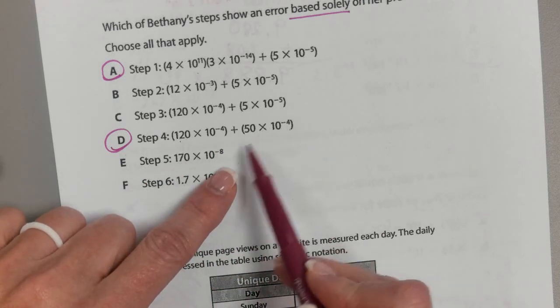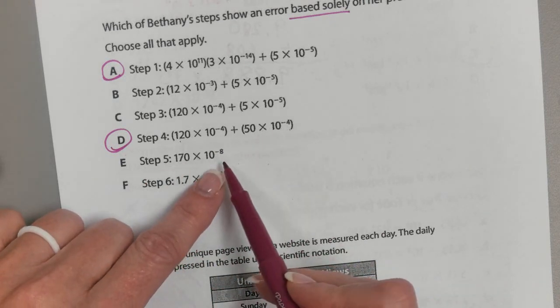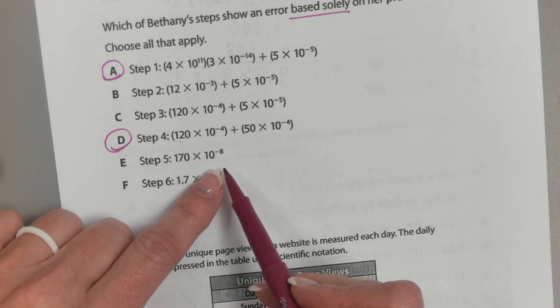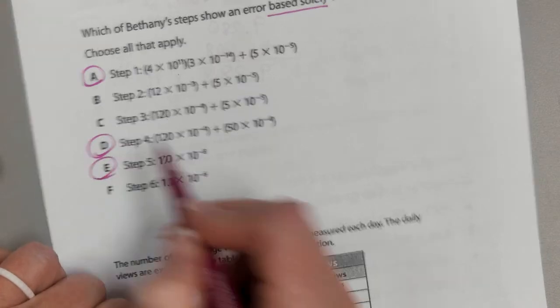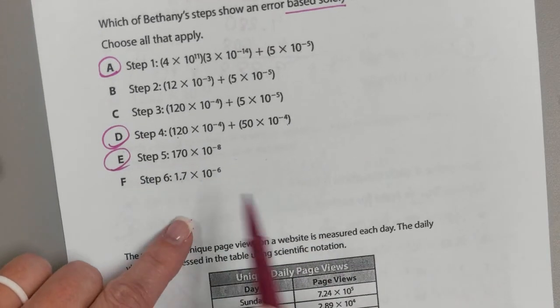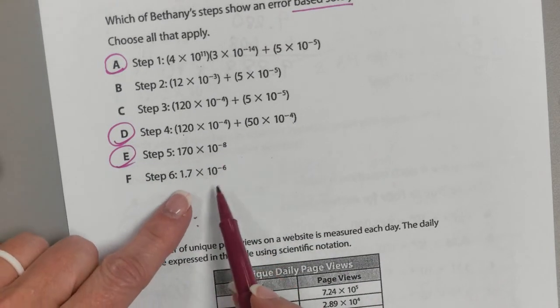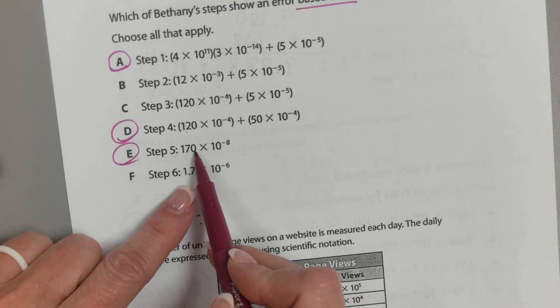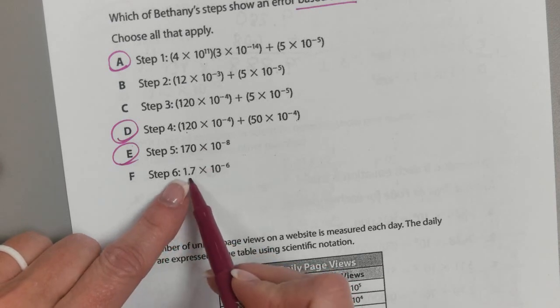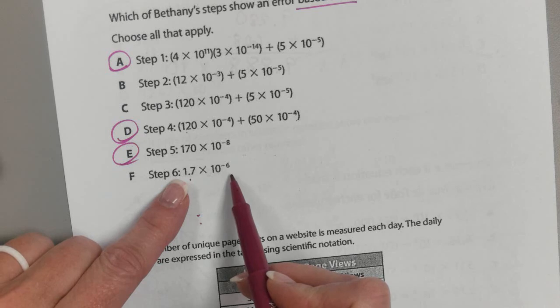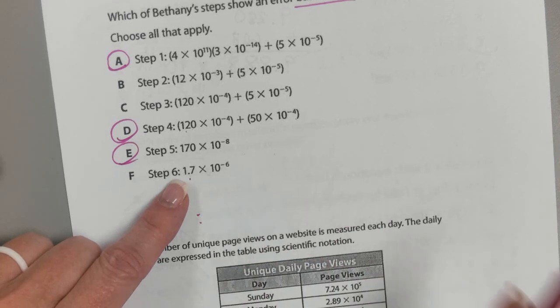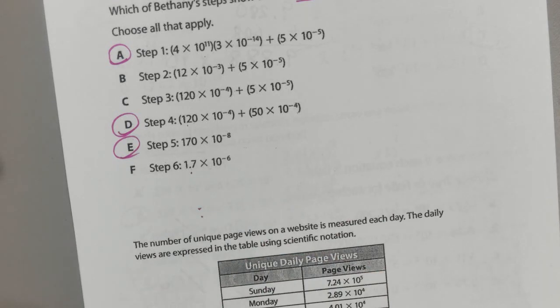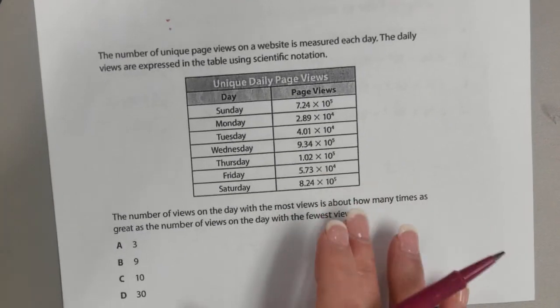Do we add exponents when we're adding numbers in scientific notation? No, we just keep them. So no, do not add the exponents. And then from here to here, they moved their decimal to the left 2 places. So did they increase by 2? Yes. So that they did correct. Okay. All right.